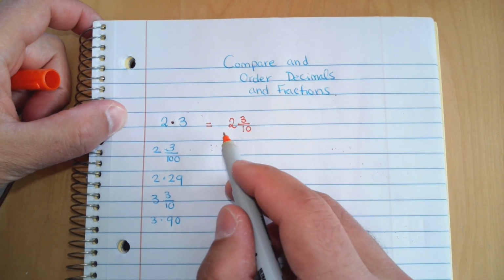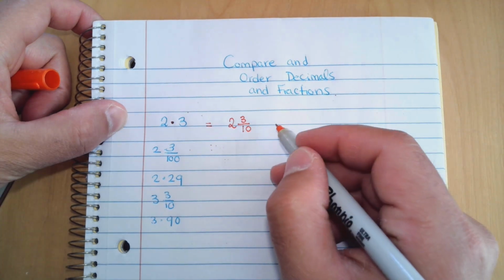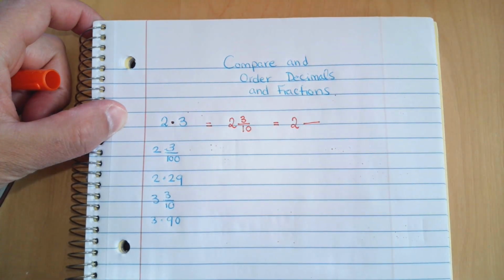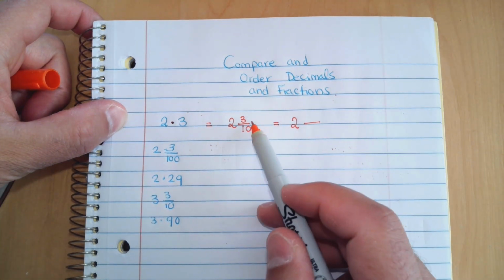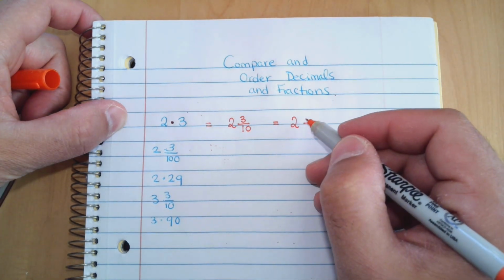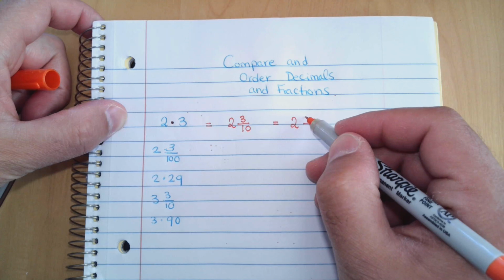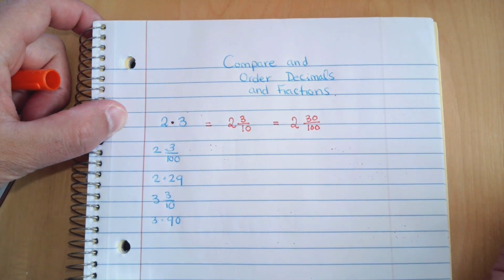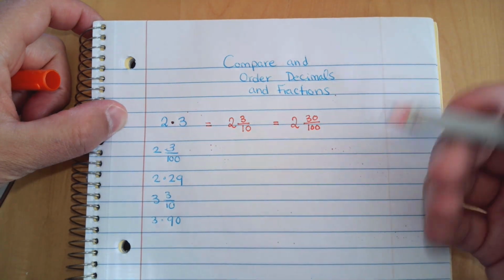So 2 and 3 tenths is the same as 2 wholes, and I can find the equivalent of 3 tenths by multiplying the 3 and the 10 by another 10. So this becomes 2 and 30 hundredths.